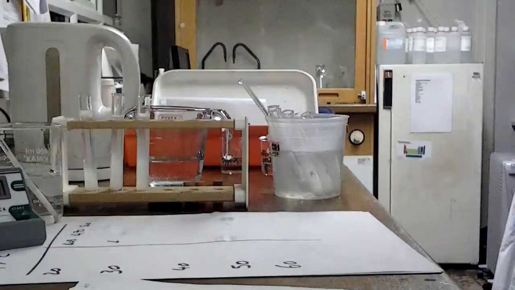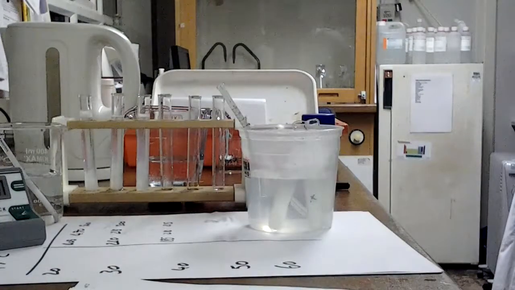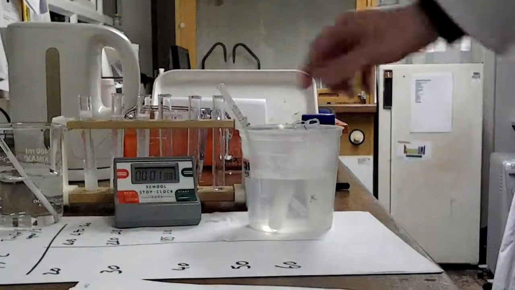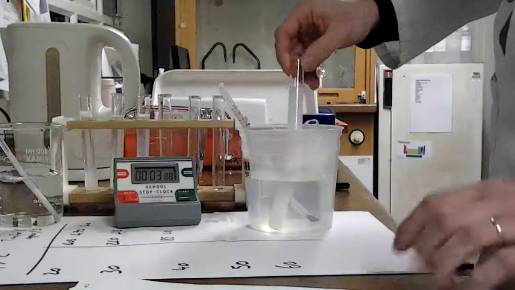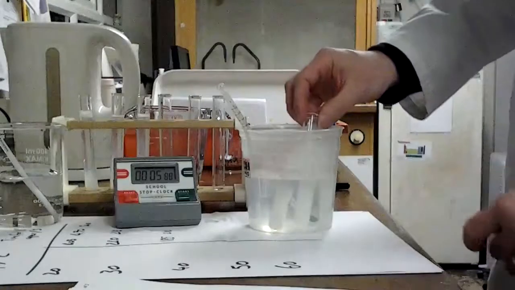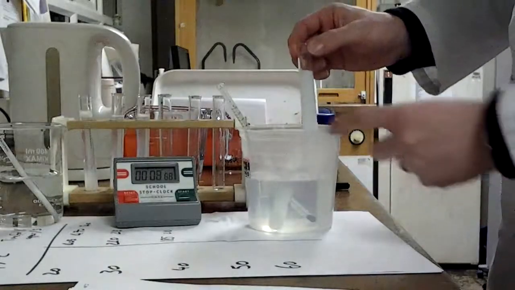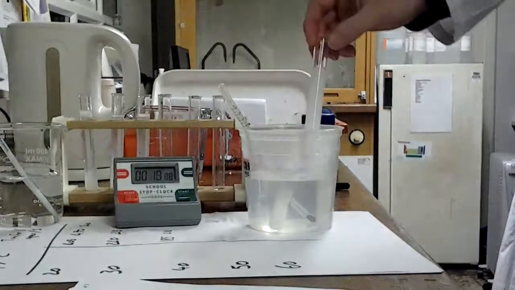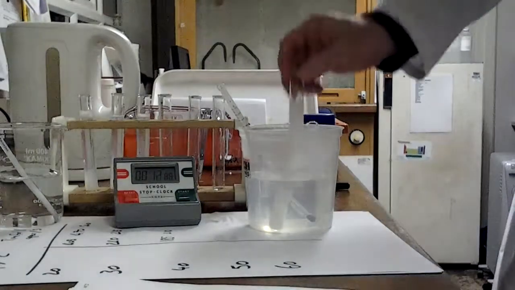Okay, so I've done 30 and 40, and I've literally just this minute mixed the enzyme and the milk at 50 degrees. So start the stopwatch. Now, I've done this one because it, in theory, should go a little bit quicker. So we're just going to keep our eyes on that.